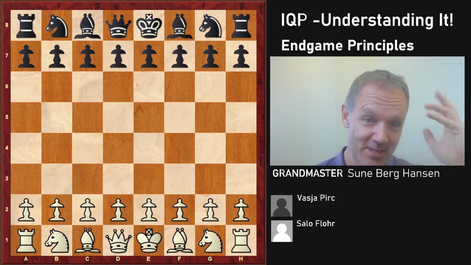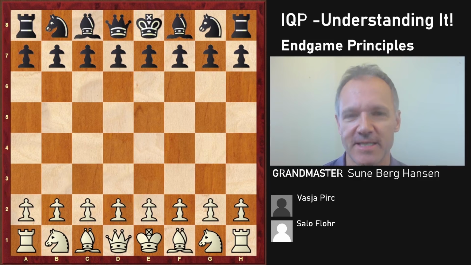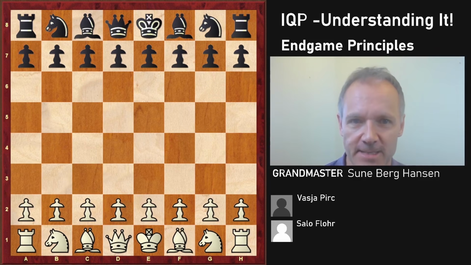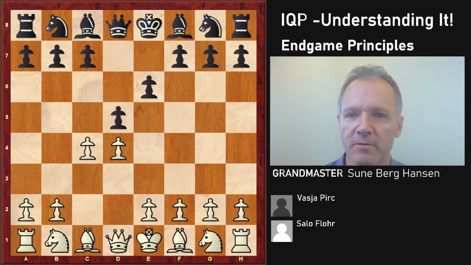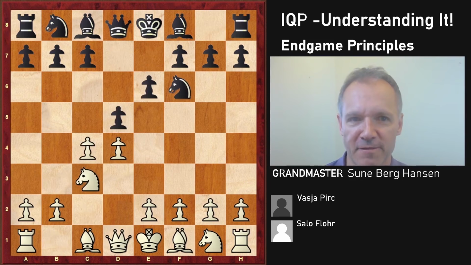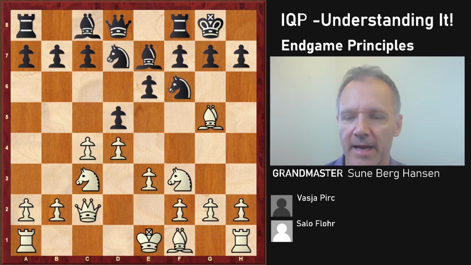I hope so, because here we go with an old classic game from 1936 with two classic players, Flohr versus Berg. And they don't play perfectly, but it's kind of okay. And of course, we'll go through the opening rather fast. It's not really interesting. This is still mainline theory, and they could play this today as well, I think.